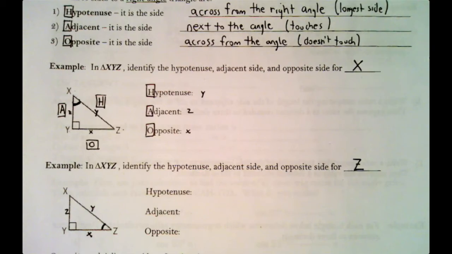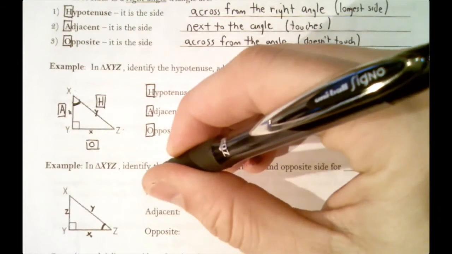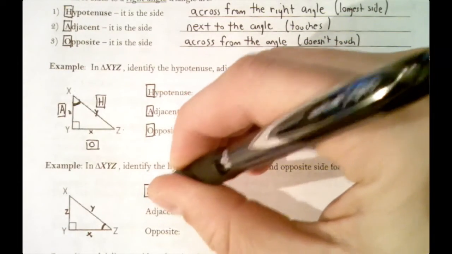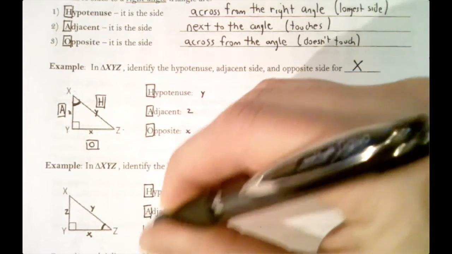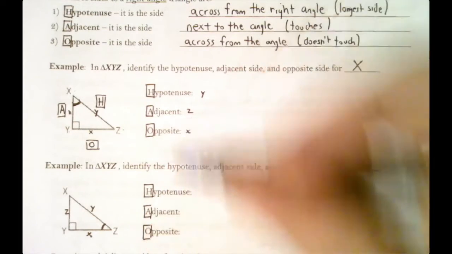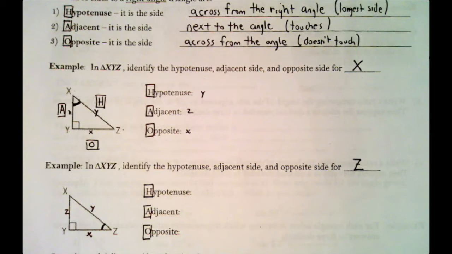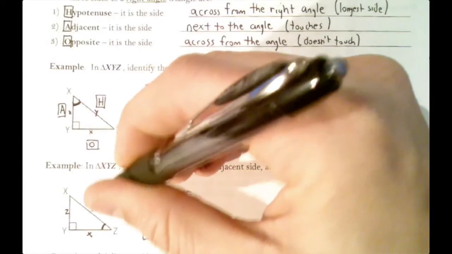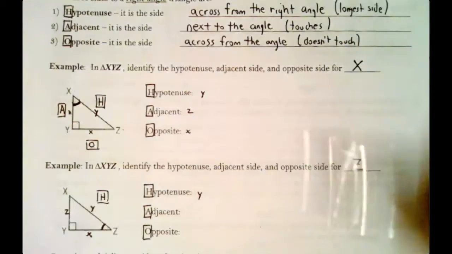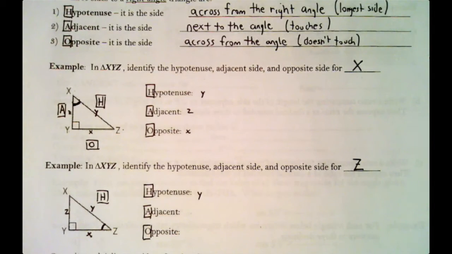We're going to label the hypotenuse, the adjacent and the opposite. Now remember, the hypotenuse is across from the 90. The 90 is here, so this is our hypotenuse. This doesn't change between the last two triangles. It's always the long side.